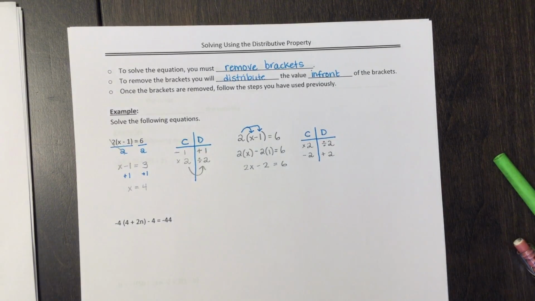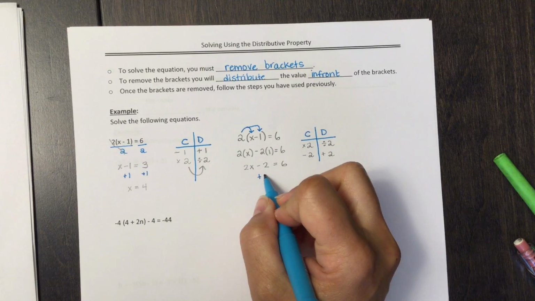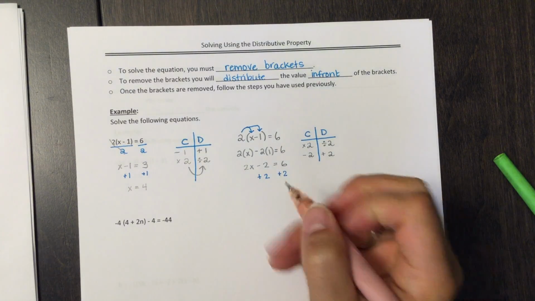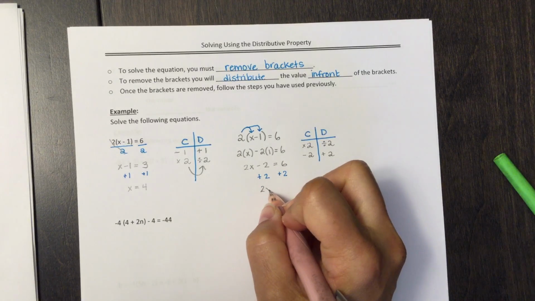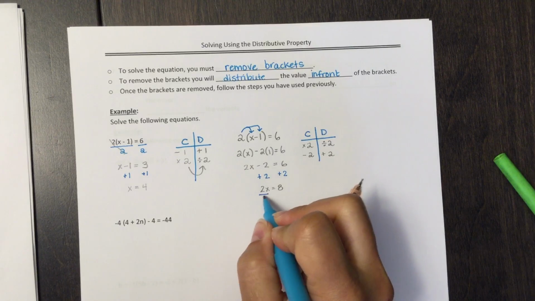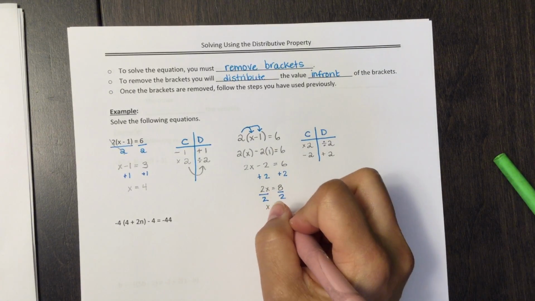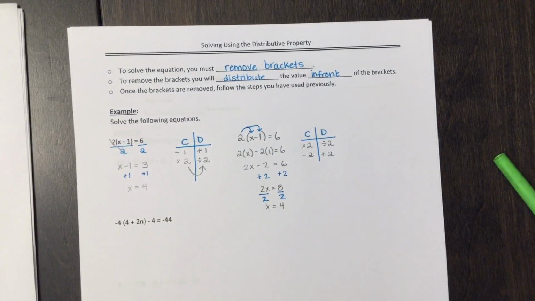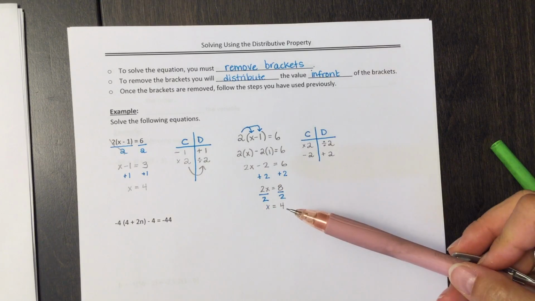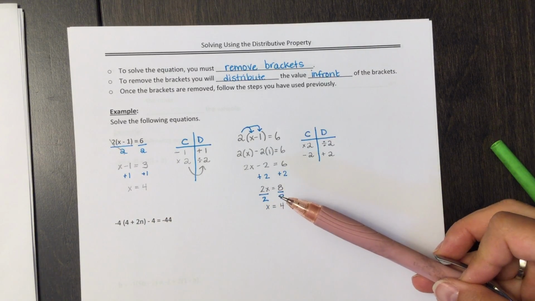So I have plus 2, plus 2. That gives me 2x equals 8. And now divided by 2, x equals 4. So I end up with the same value for x. The only difference is that this took a few more steps.